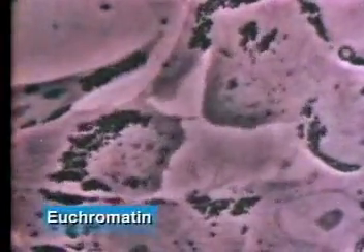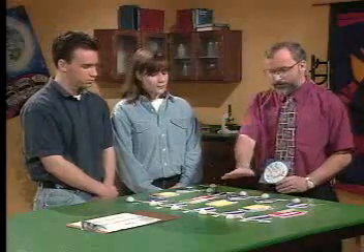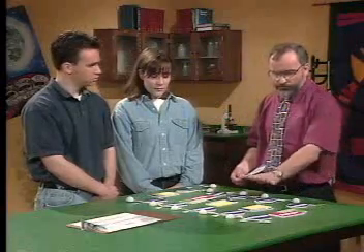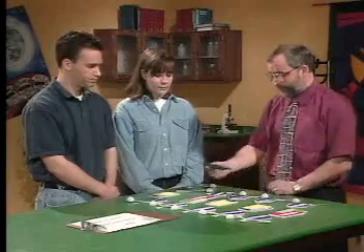After a period of cell growth, the DNA condenses into thick strands that we associate with chromosomes. The condensed DNA cannot be read. Once cell division is completed, the DNA becomes uncondensed. It's now called euchromatin, and it can be read. Let me use this model of DNA here to further show the structure of the molecule.